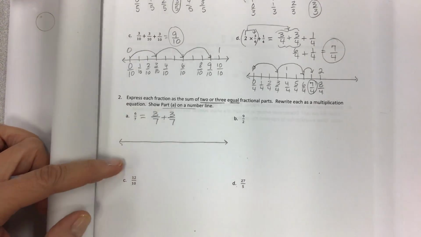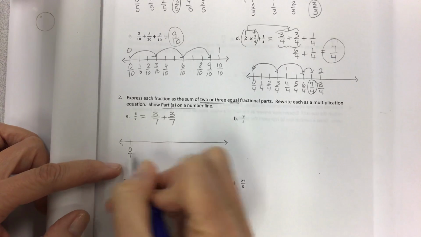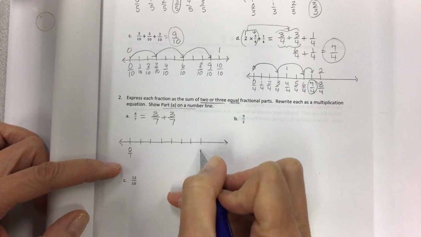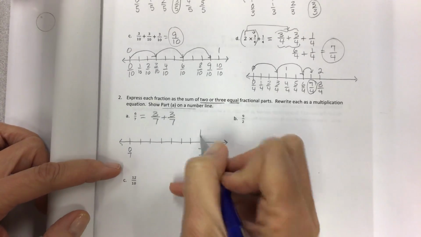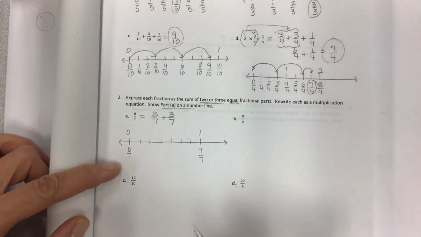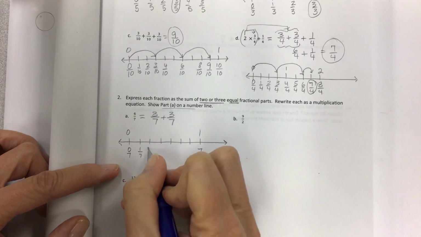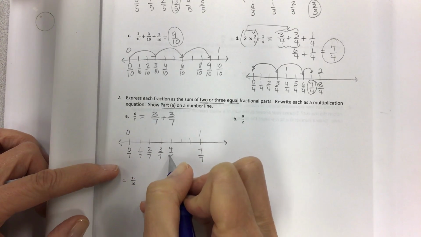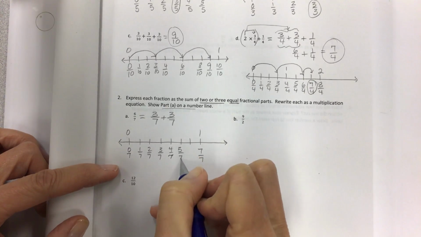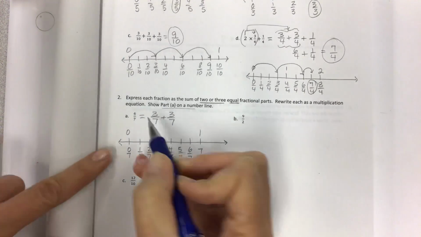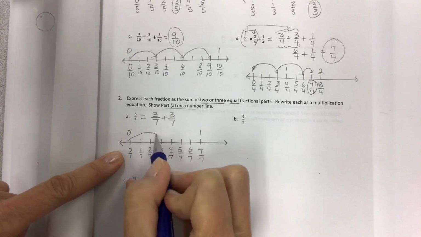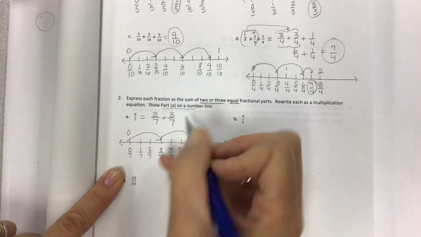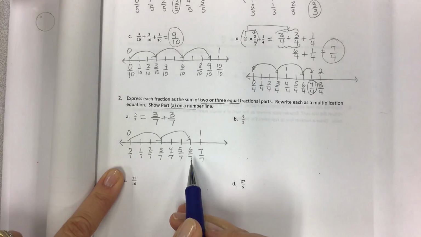So I need sevenths. I have 0/7, 1, 2, 3, 4, 5, 6, 7 sevenths. We'll get that up to 1, 0 and 1. Now I have 1, 2, 3, 4, 5, 6. 3/7, 1, 2, 3, plus 3/7, okay, makes the 6/7 we started with.